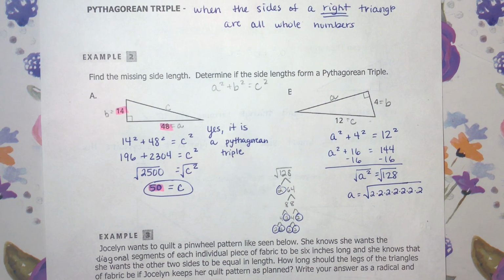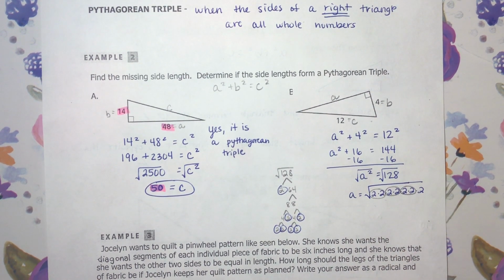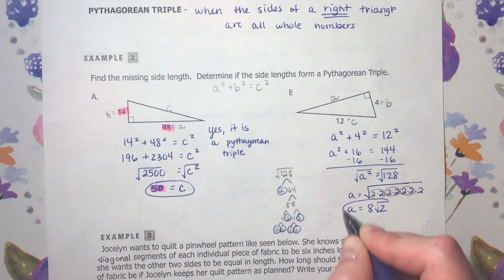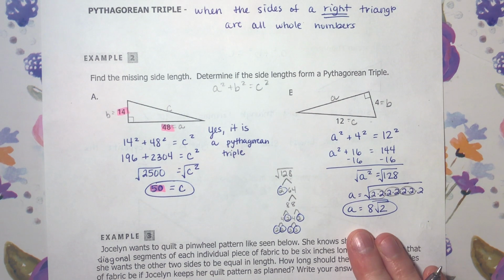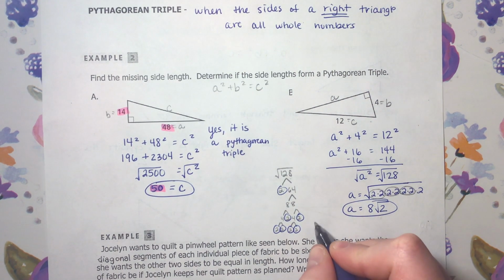Okay. Let's pull all of our pairs out. A is going to equal 8 square root 2. Because this is not a perfect number, meaning it's not a whole number, I am going to say no, not a Pythagorean triple.